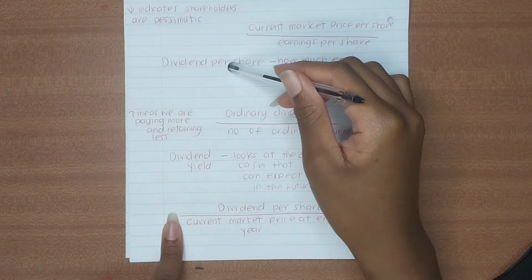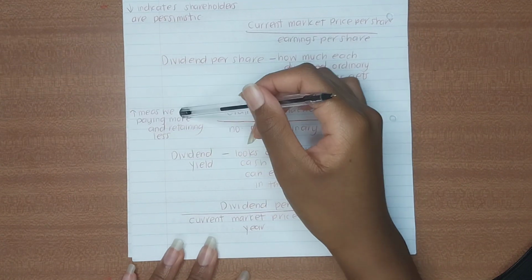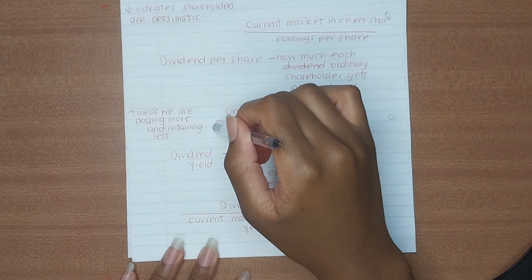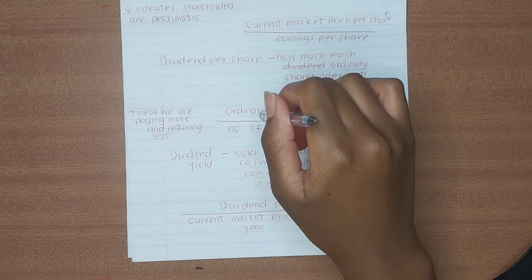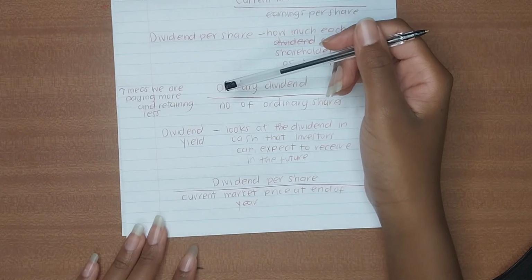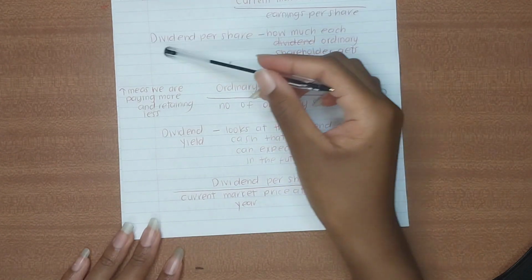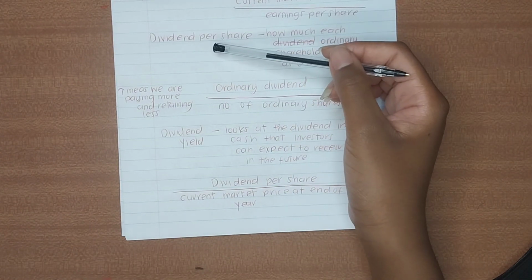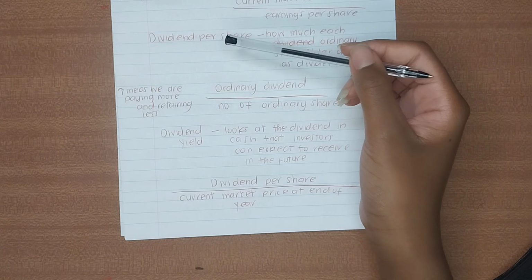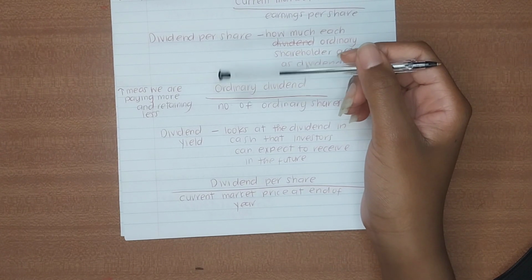So a higher value tells us that we are paying more and retaining less. The more we are paying, the less we are retaining, because the profit can either be declared or retained. So if you are declaring more of the profit, you are retaining less as the entity, so you have less retained earnings.